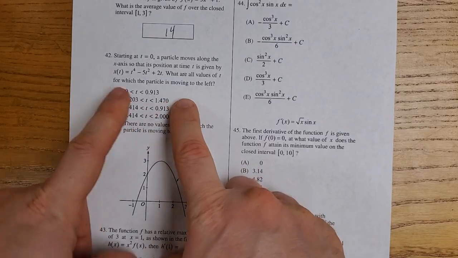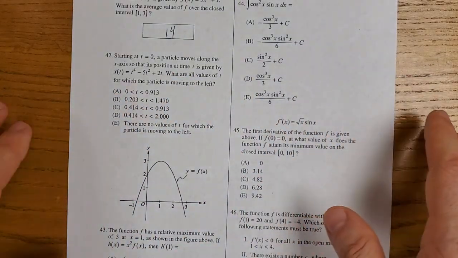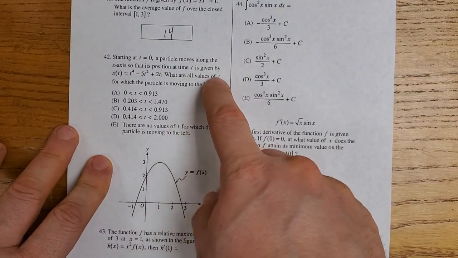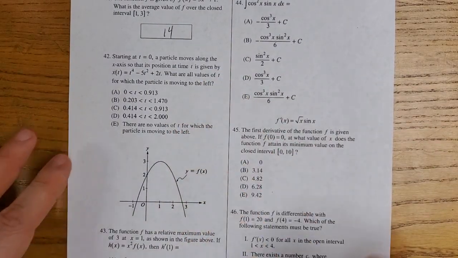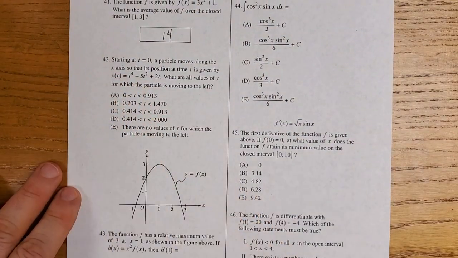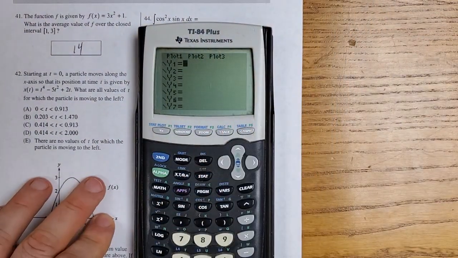So in terms of that, if we take direction out of it, saying at what time values is it moving back towards where it started instead of moving away from that. So it's giving us some options. Let's see what this looks like.